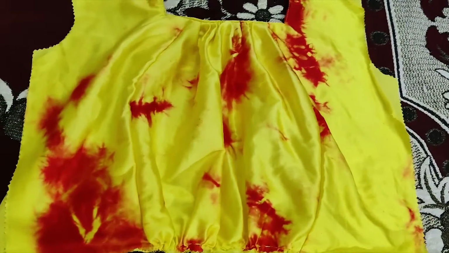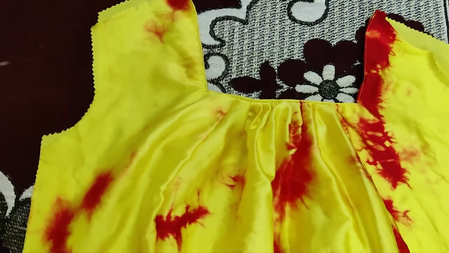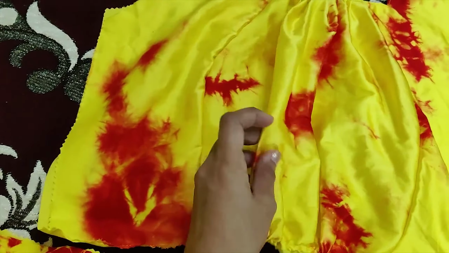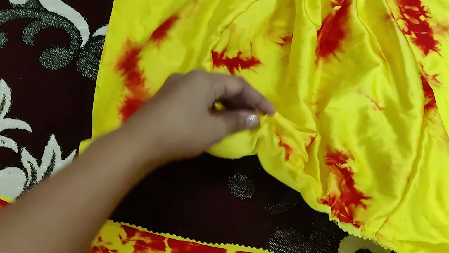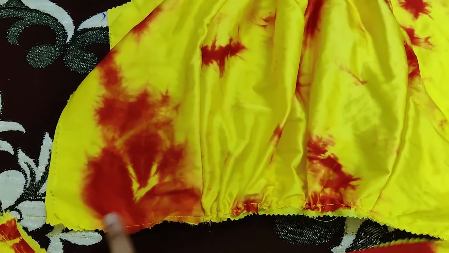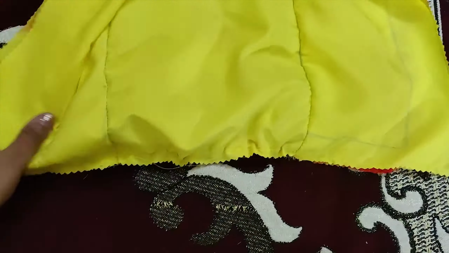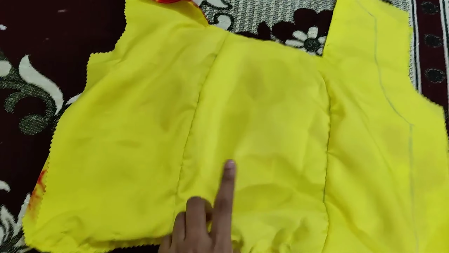Now for the front panel, I have created pleats on the center front panel which was cut on fold, and then the side seam panel which was cut in 2 pieces was attached to the center front panel. On the lining material I did not create the pleats on the center front because the lining would not require it anyways.